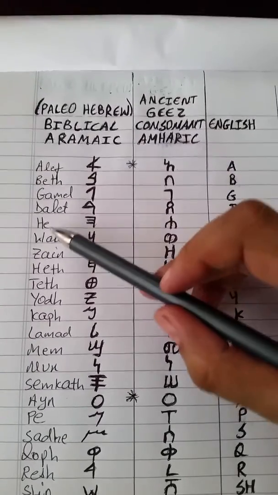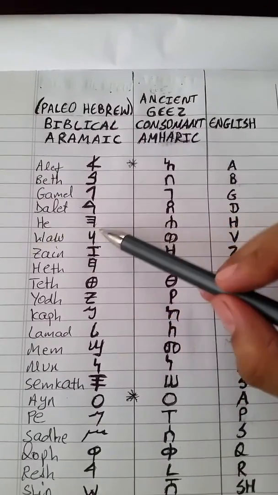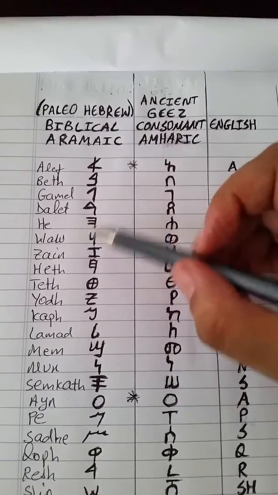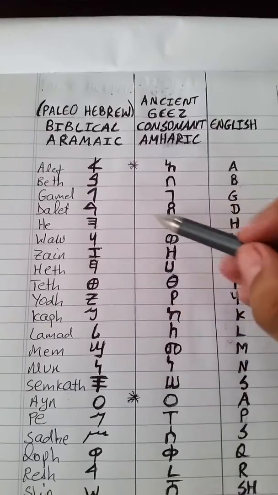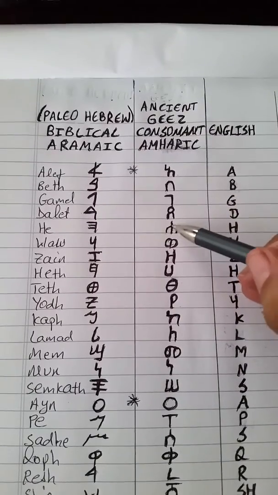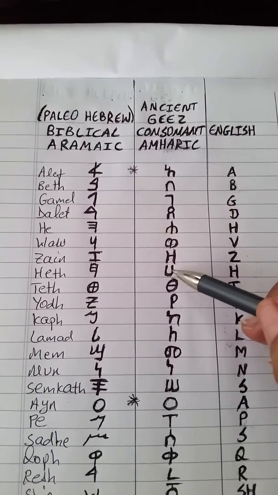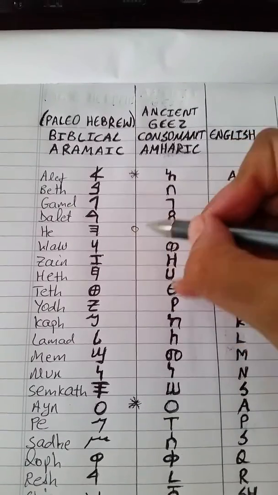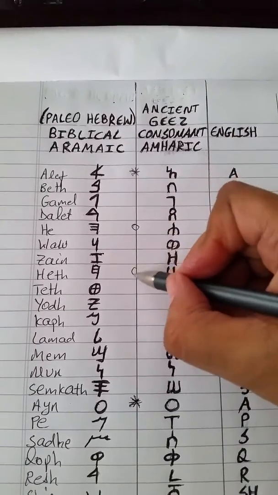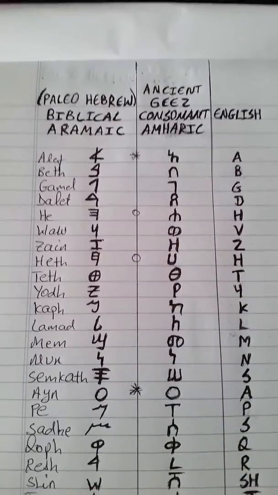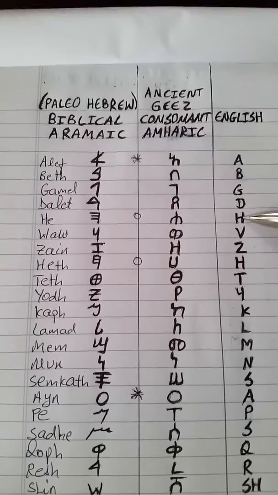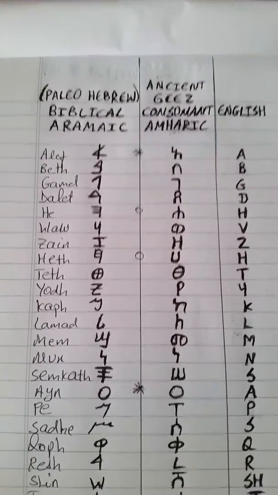And also, the H sound is represented twice. He with the sign and het with the sign, which is also ha in Amharic or Ge'ez and ha in Amharic or Ge'ez. So you can see this, whose equivalent is the H sound in the English alphabet.